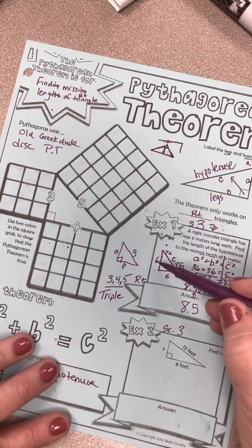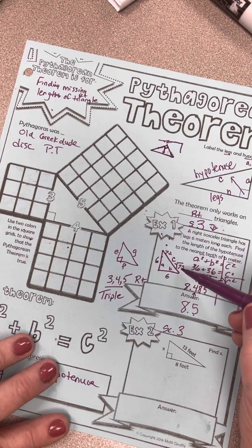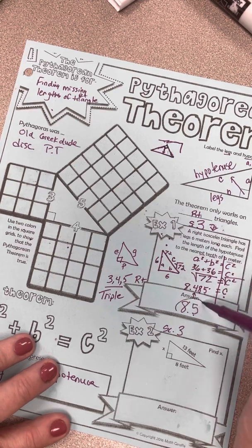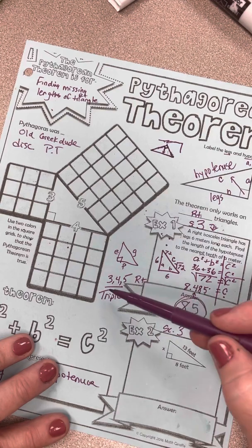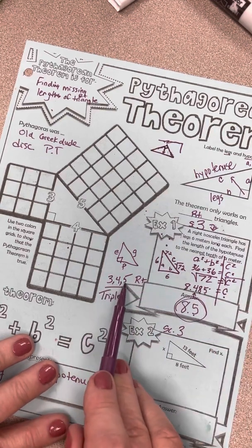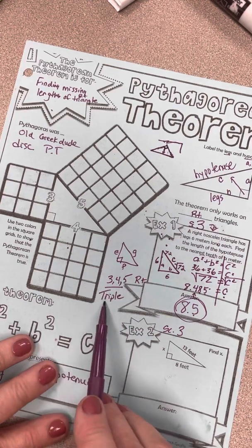But for this one, we have 6, 6, and 8.5 or the square root of 72, okay, that's not an integer. It's not a rational number. It's not a whole number, okay? When we have three that are whole numbers and they do follow the Pythagorean theorem, we call them a triple.